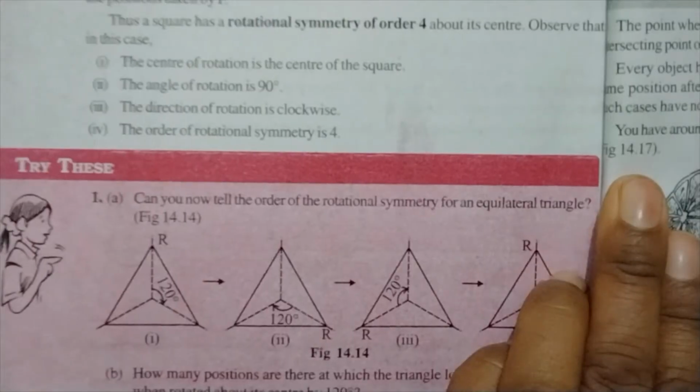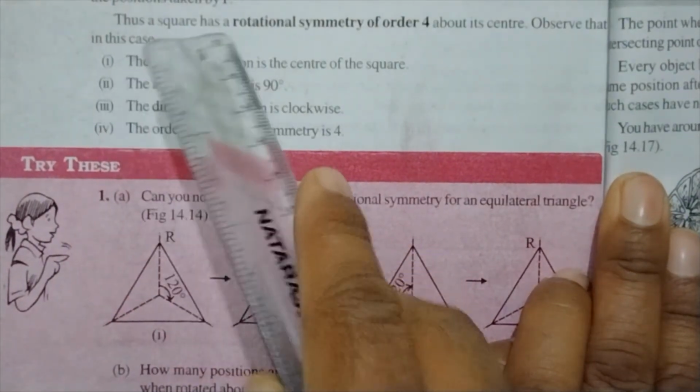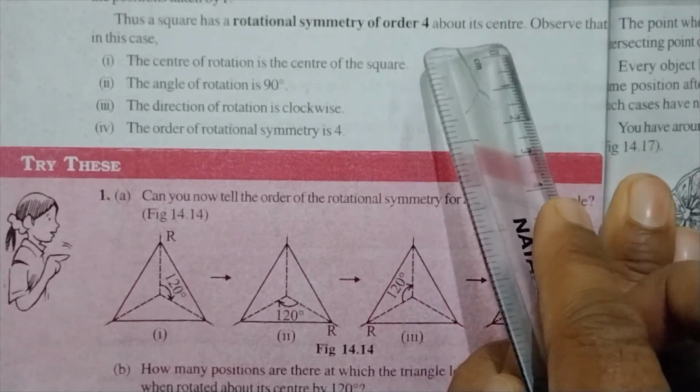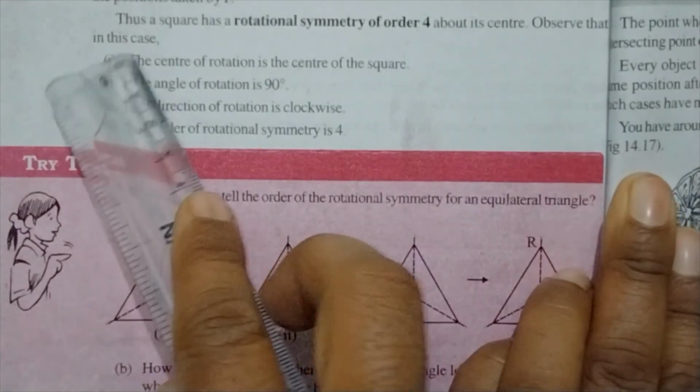If P is not there, then the shape of the diagram, there is no change. So this rotation is called a rotational symmetry of order 4. Thus, a square has a rotational symmetry of order 4 about its center.